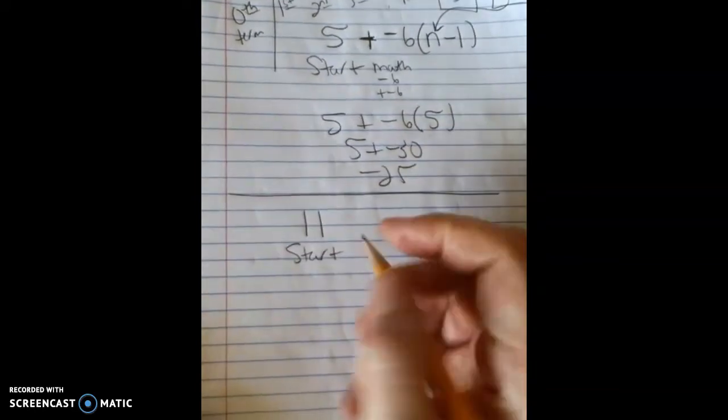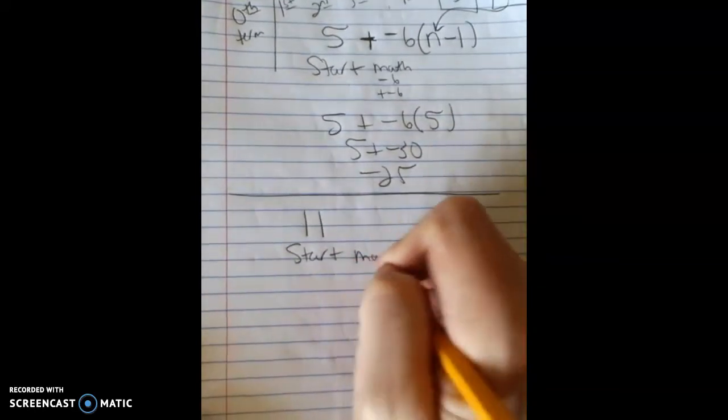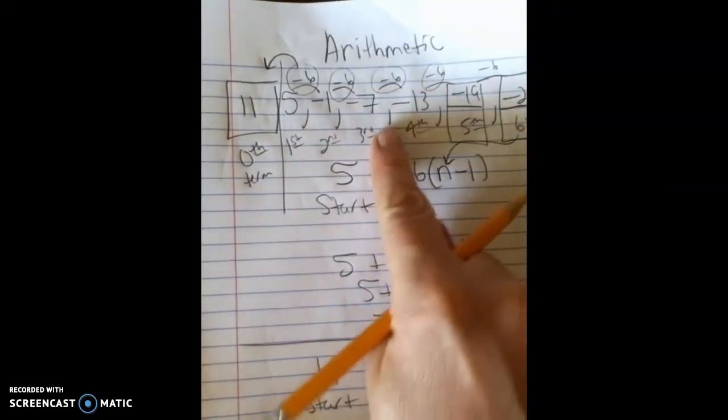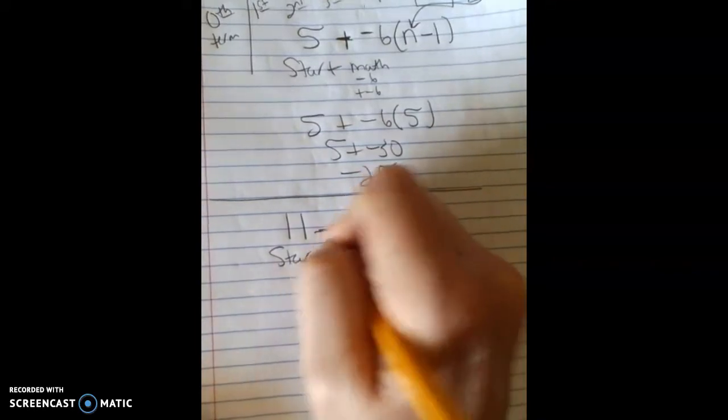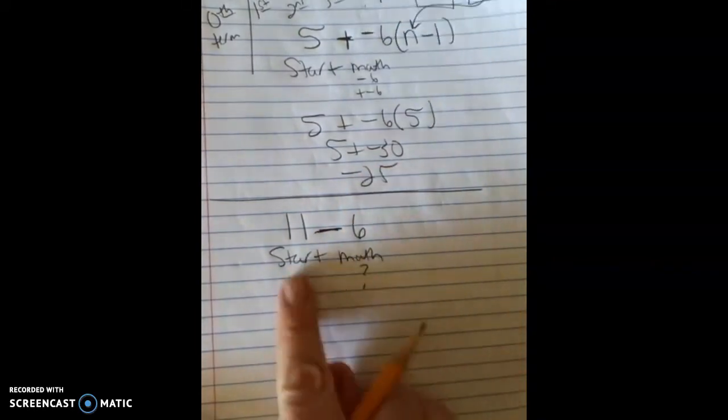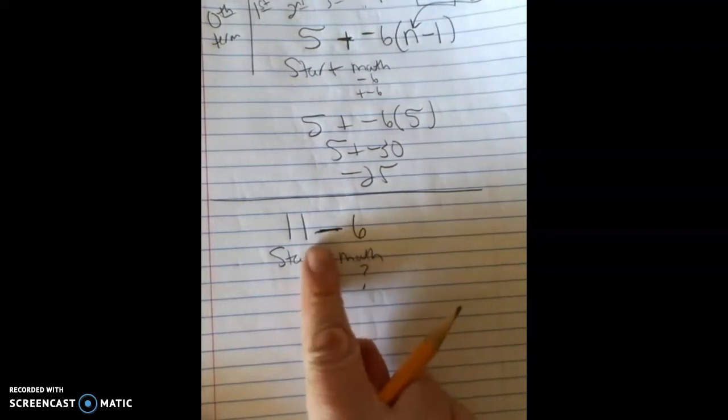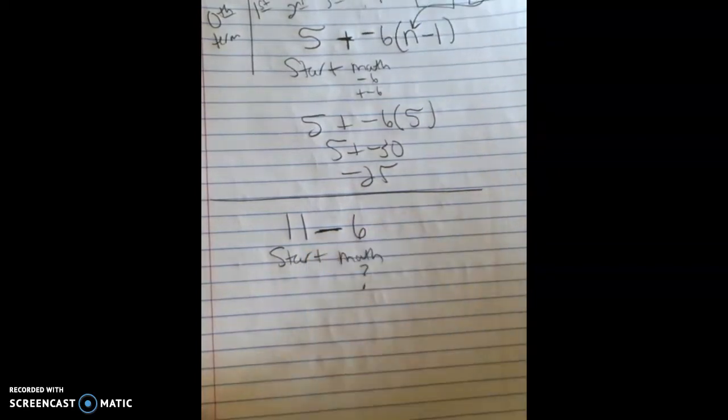Okay, and then what's the pattern? So kind of what's the math is the question you need to ask yourself. And the math is that I'm either subtracting 6 or adding a -6 all the time. I'll just write it with minus this time, but you could do plus and negative, doesn't matter. So I'm adding a -6 or subtracting 6 every time.